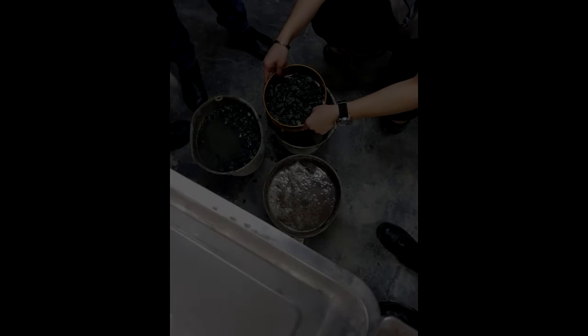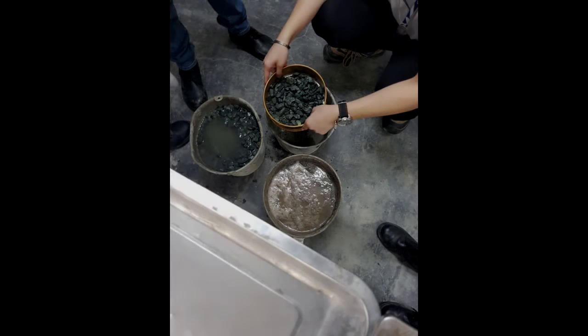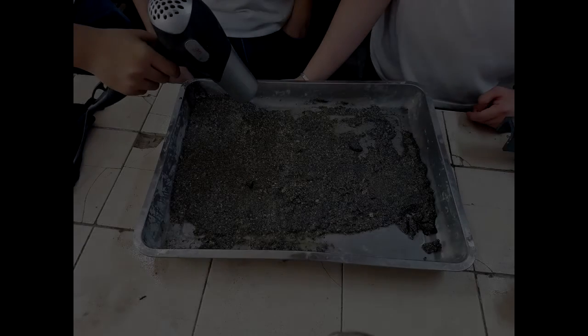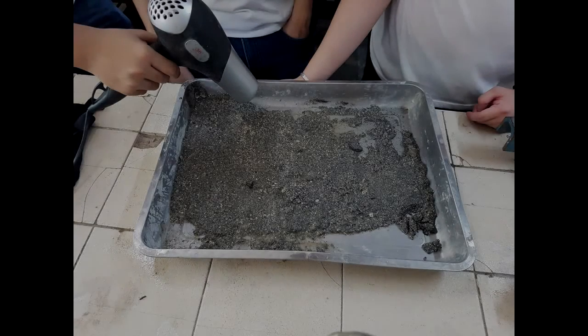Experiment 5 is on the specific gravity of fine aggregates based on ASTM C128. For the procedures, the first step is to sieve the aggregates to ensure that they are in the correct sizes. Then, place the sand on a wide pan and dry the aggregates using a blow dryer until the sand reaches saturated surface dry, or SSD, condition.